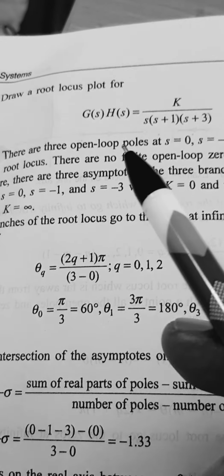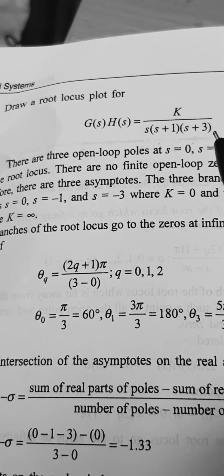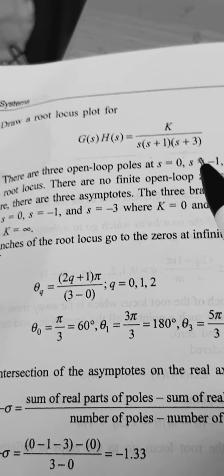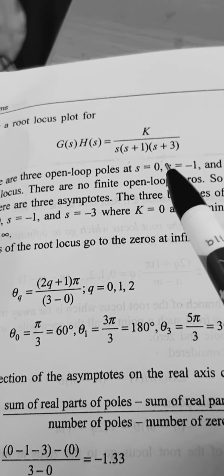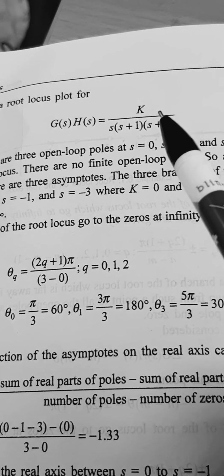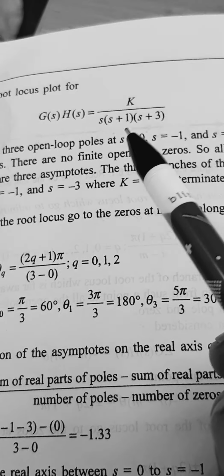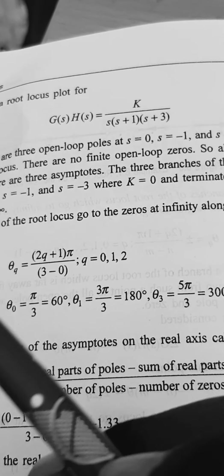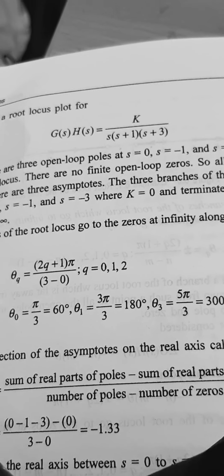Here there are three poles, no zeros, but the matching zeros are at infinity.